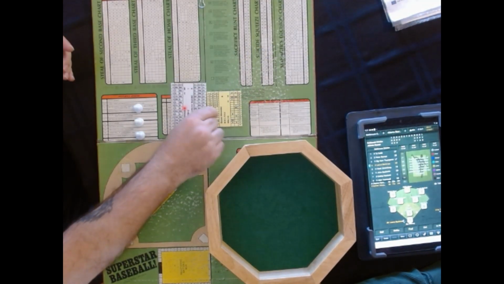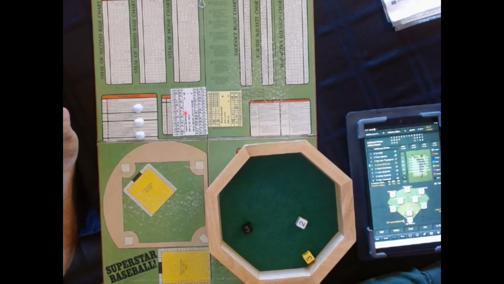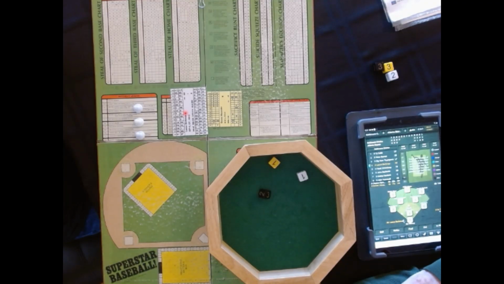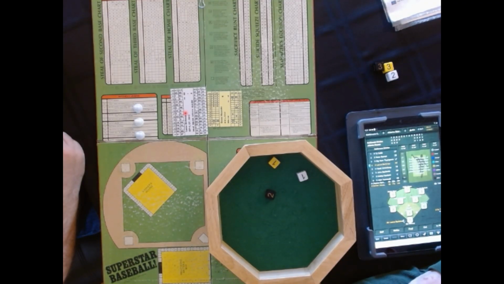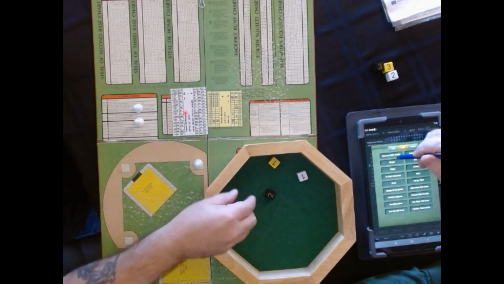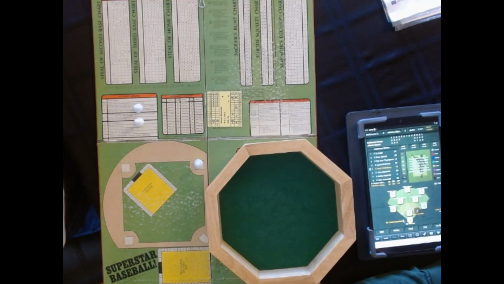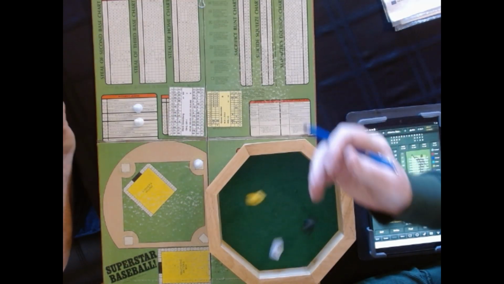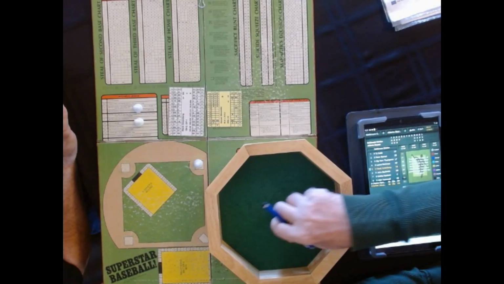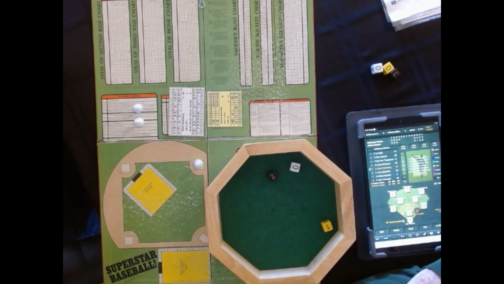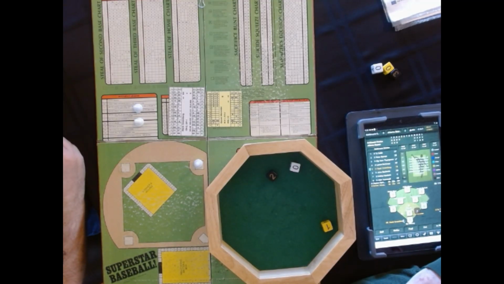Top of the fourth. Burkbury. 35, swinging. 22 is a base hit. Sooner or later, putting somebody on every inning's going to burn you. Hank Greenberg. 30, swinging. 21 is a base hit.